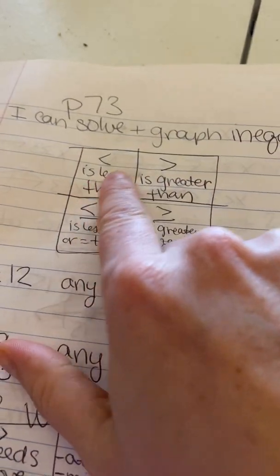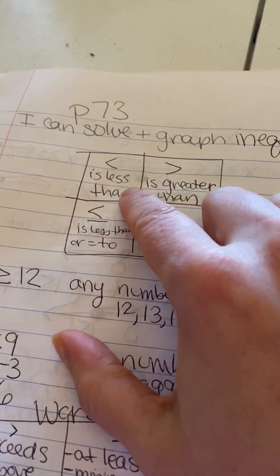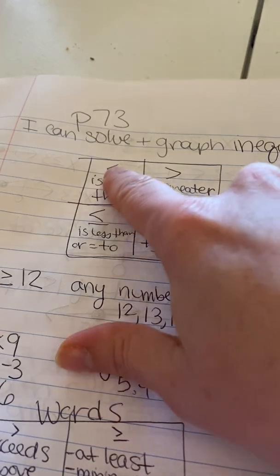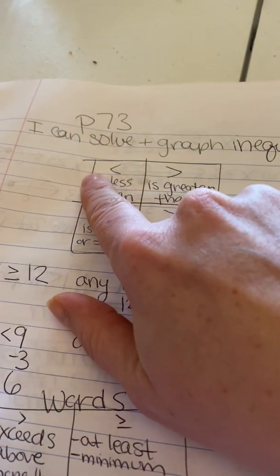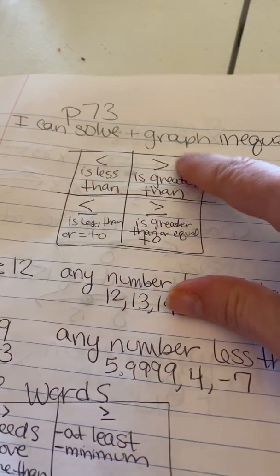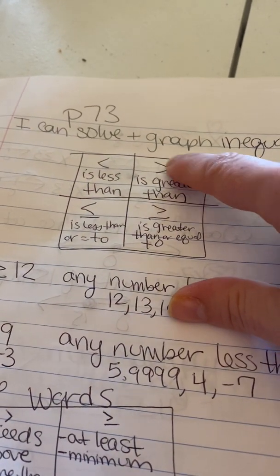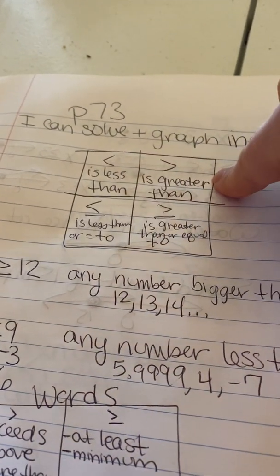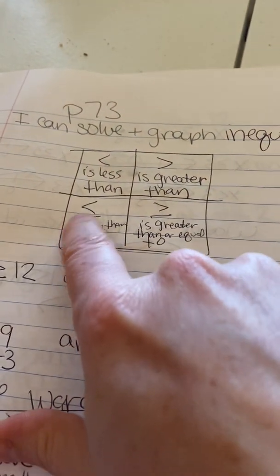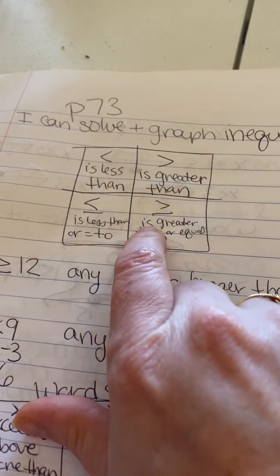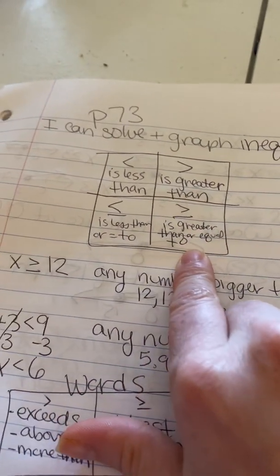And let's look at the different inequality symbols. This is the is less than symbol. I always think this is horrible, but I always think about it pointing to the little guy and laughing. So the little guy is always on the side of the point. This is greater than, and then these with the line underneath it is less than or equal to, and this one is greater than or equal to.